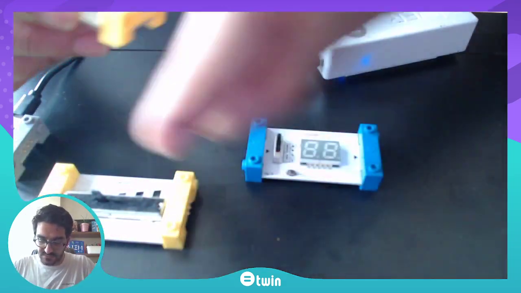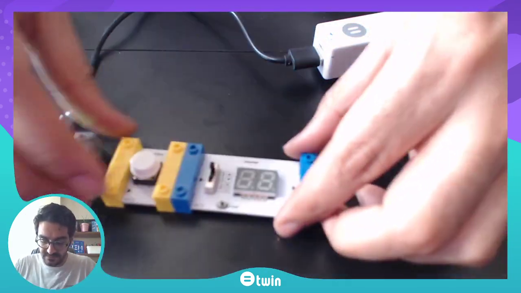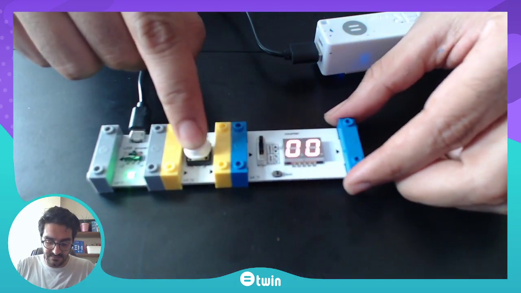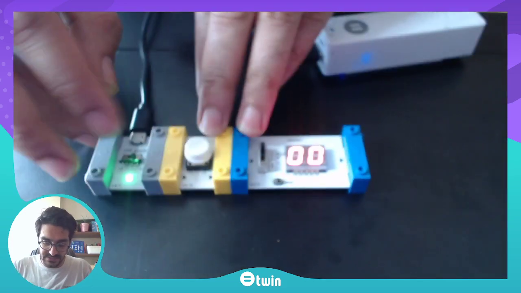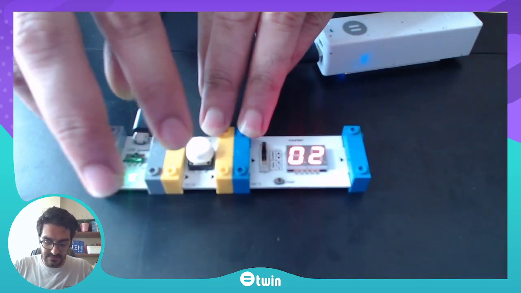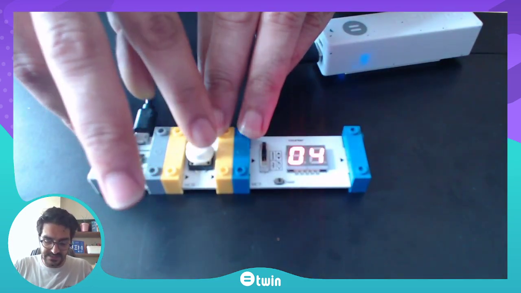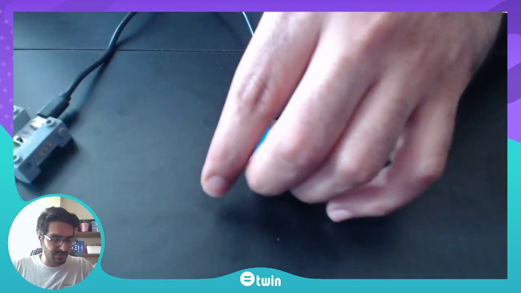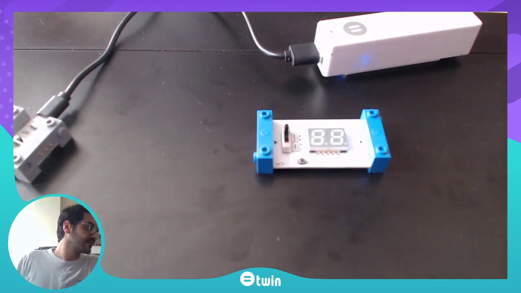So I can use, for example, a button as well. So again, each time it reads signal 1, it increases.